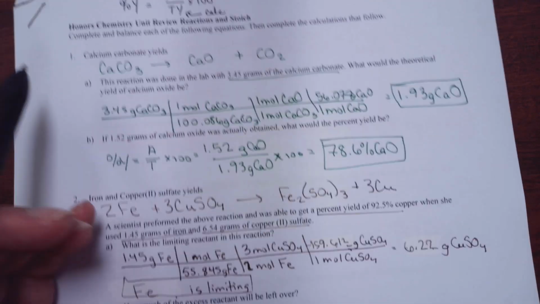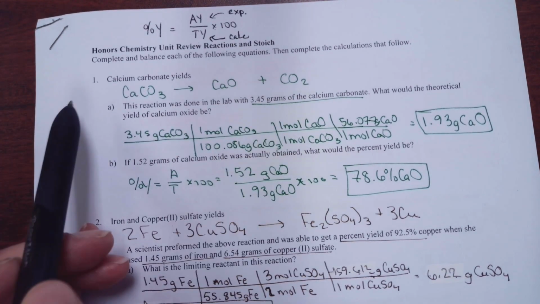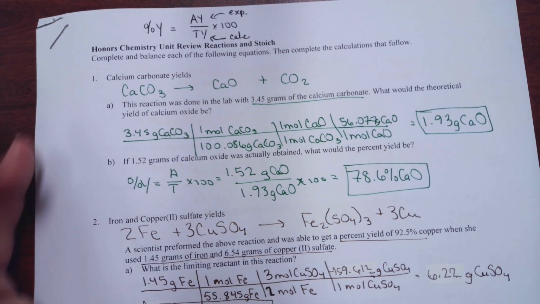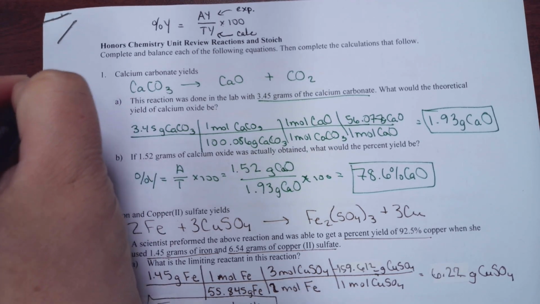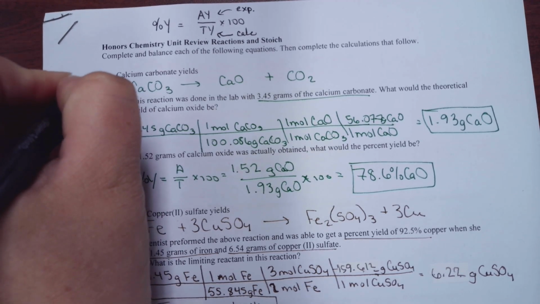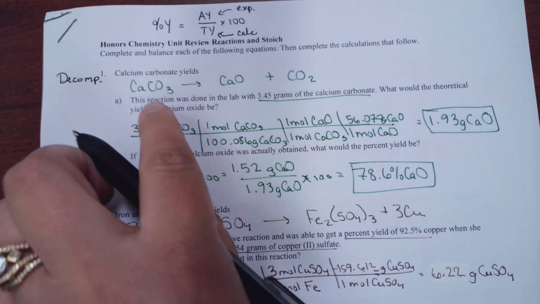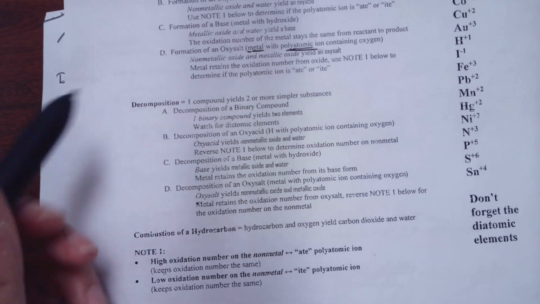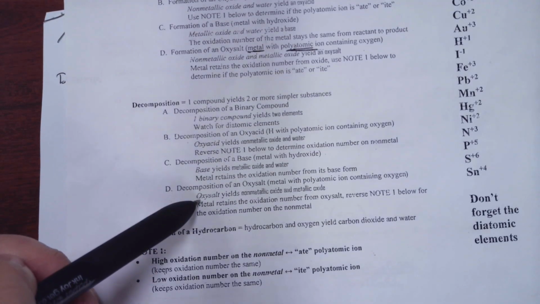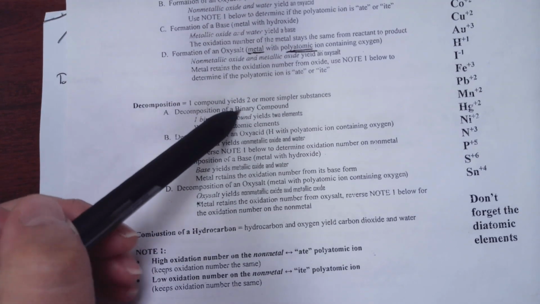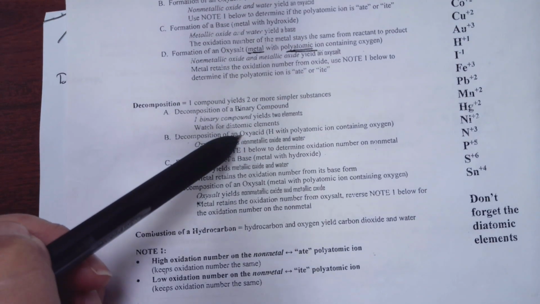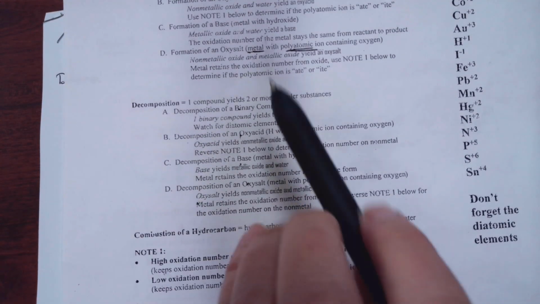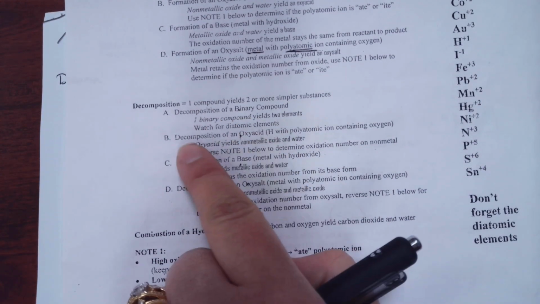So let's start with calcium carbonate yields. So we have CaCO3. A single reactant always indicates that this is going to be a type of decomposition. Anytime there's just one reactant, that is a red flag that this is going to be decomposition. The problem is there are 4 types of decomposition reactions according to our reaction rules. We have decomposition of a binary compound, decomposition of an oxy acid, of a base, and of an oxy salt. What's nice is the reaction rules tell us exactly what those things are.